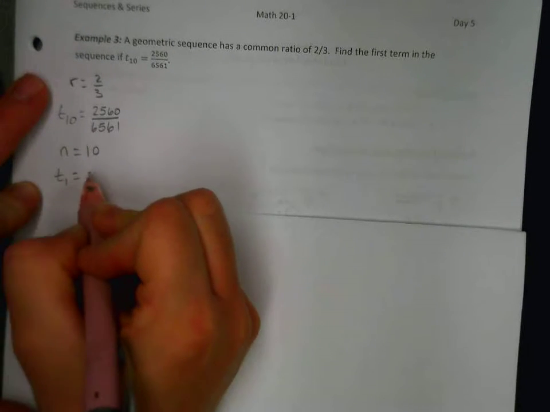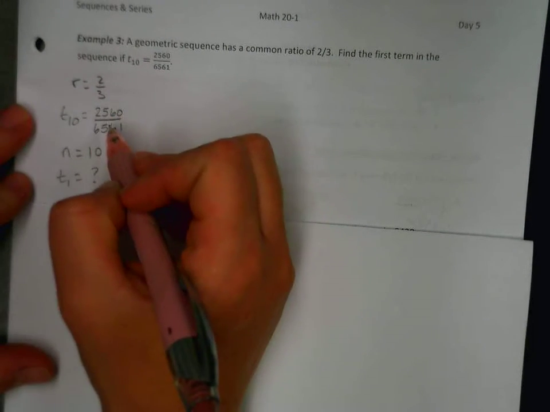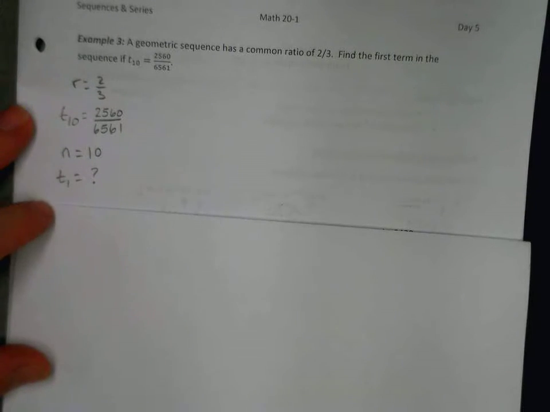And what am I looking for? I'm looking for my first term. This is my question mark. So don't get freaked out when you're given fractions as your ratio and your term value. We're going to tackle this question like we would any other.